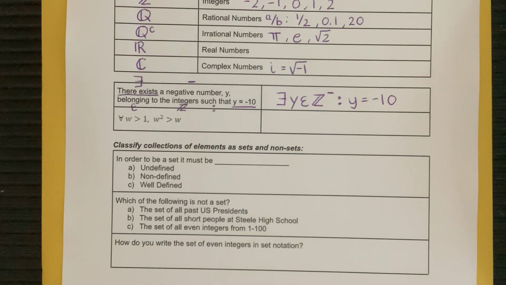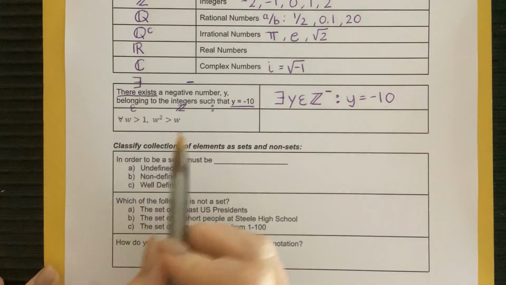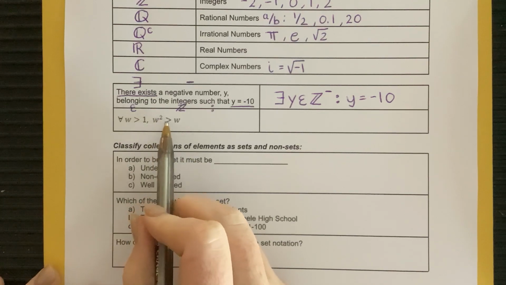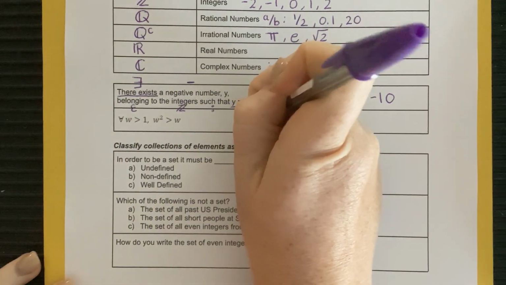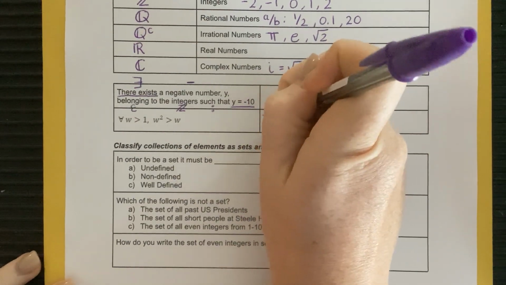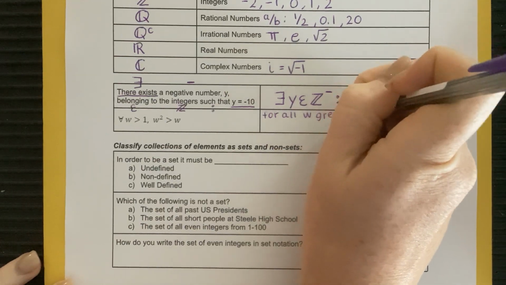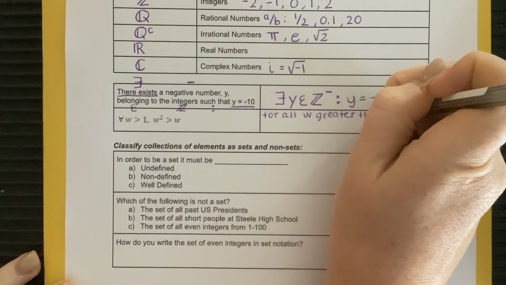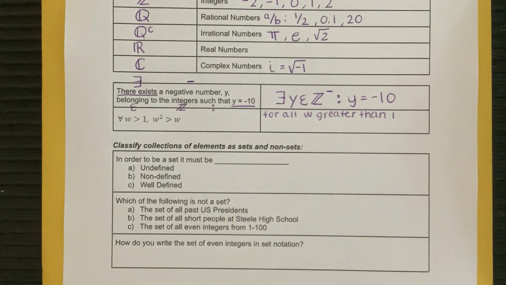Okay, so now we're going to work the other way. Right off the bat, I see that upside down A. That means for all and for every. This is saying that W is greater than 1, and then we have W squared is greater than W. Sometimes you're going to have to add in filler words as you go, so it makes sense. So this one, I would say for all W, and we're just going to write it out, that's greater than 1.